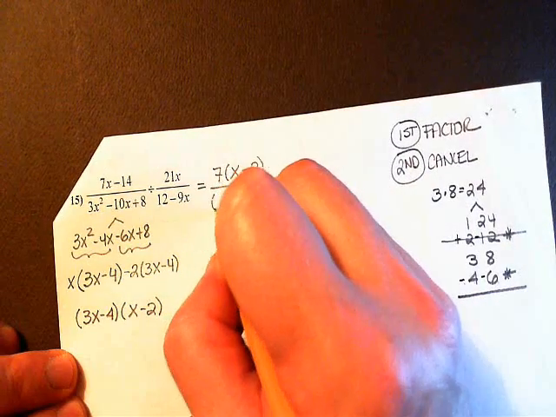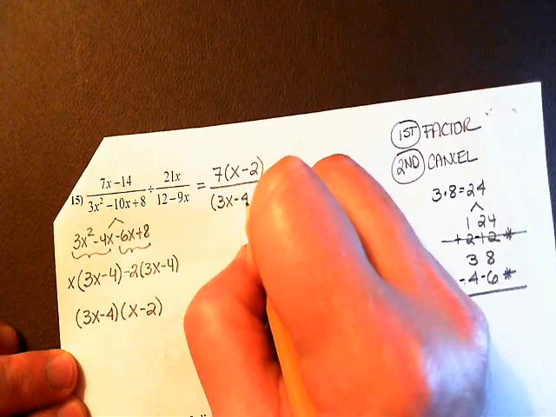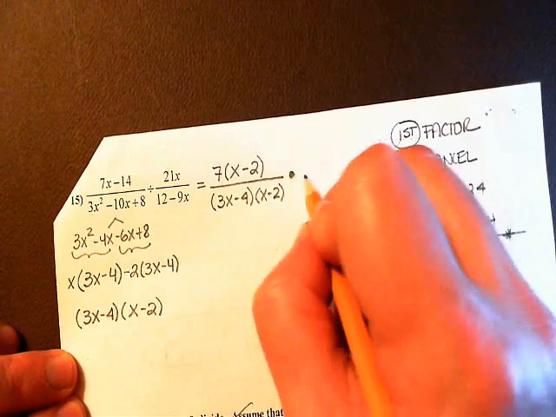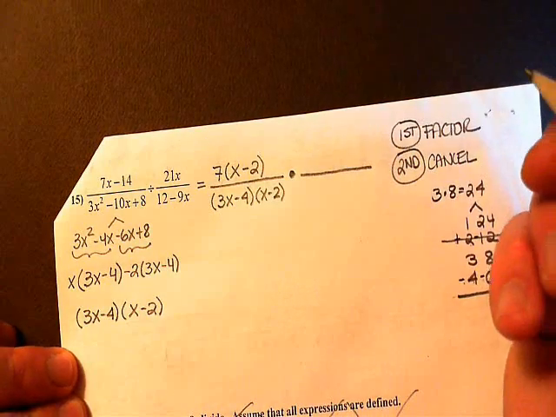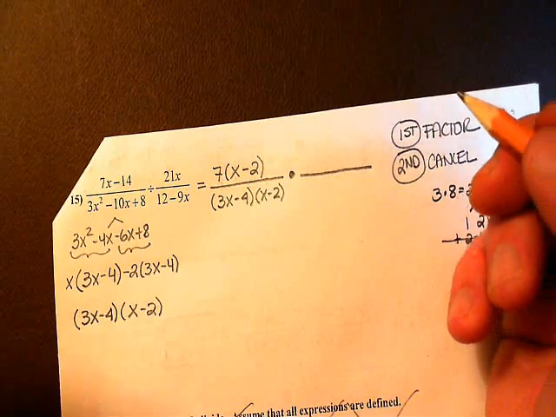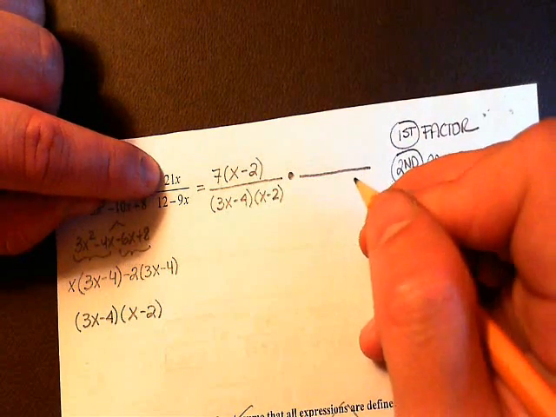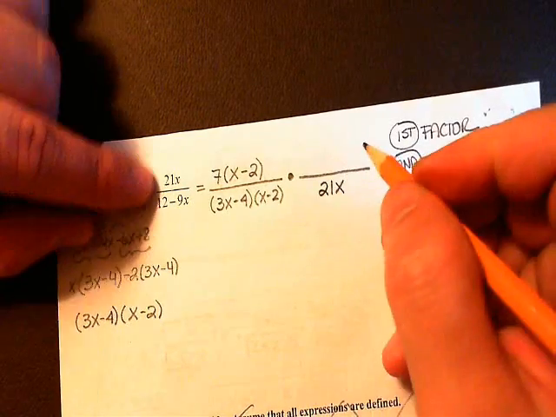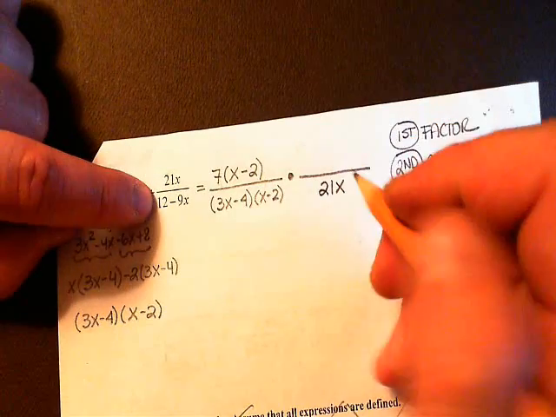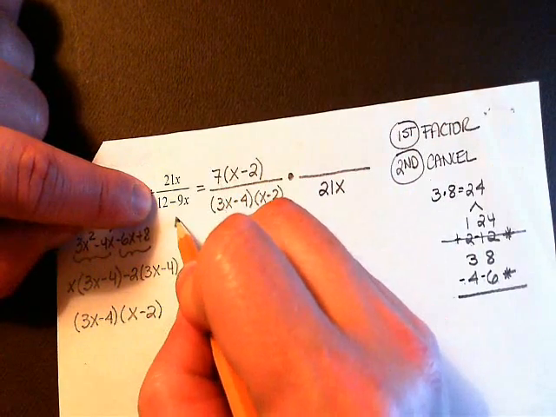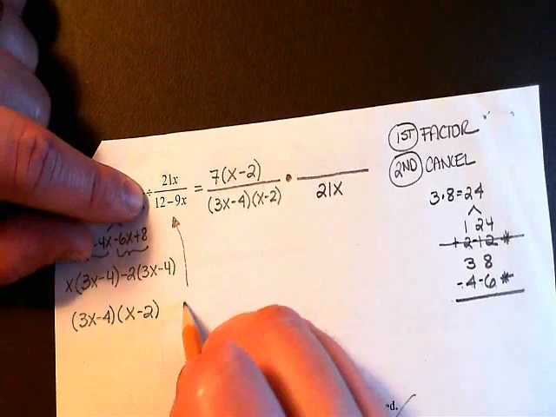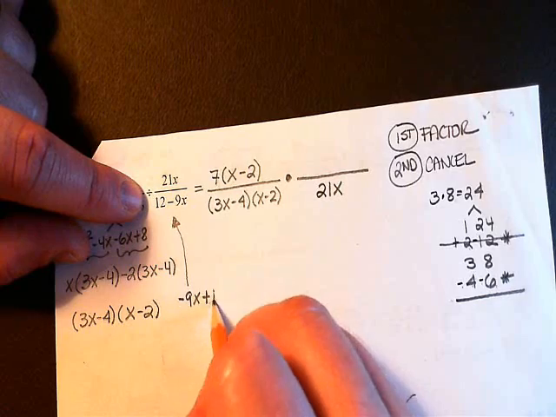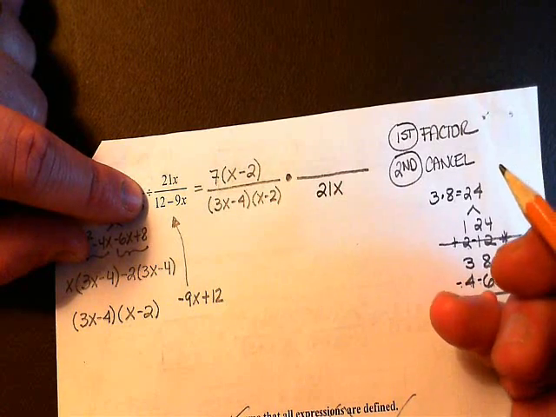So here I'm going to write 3x minus 4, x minus 2. Change the division to times. Okay. And I'm going to flip this. Can I factor anything with 21x? No. So all I'm going to do is write the 21x on the bottom because you're flipping. And over here, this guy here is kind of funny because you expect the x to be in the front. So first thing I'm going to do is flip the numbers there. Negative 9x I'm going to put on the front. The 12 is going to be on the back.